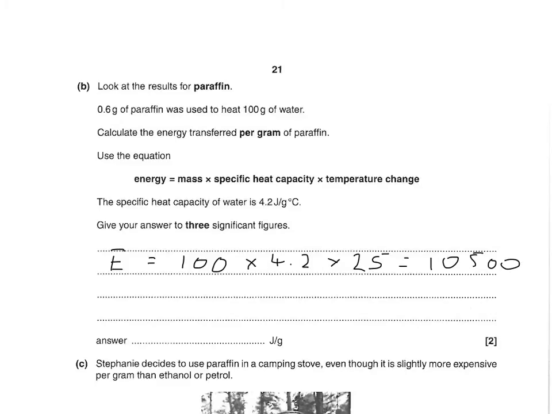And then to work out per gram, you do 10,500 divided by the amount burnt, which is 0.6. And that gives you 17,500. So that is your answer here, 17,500.